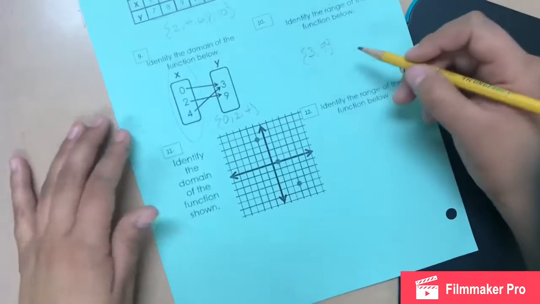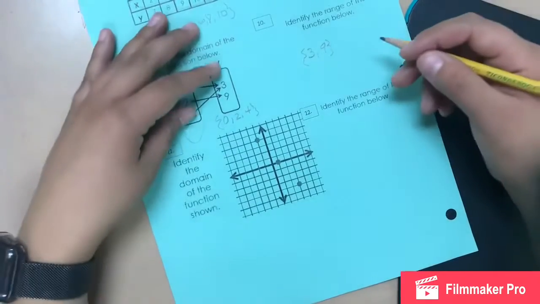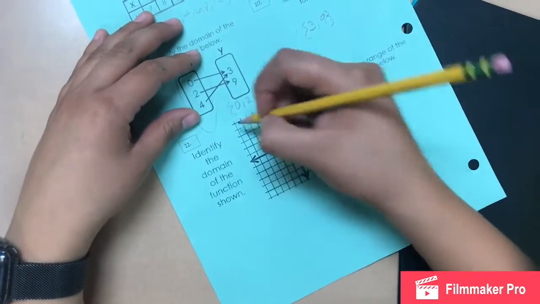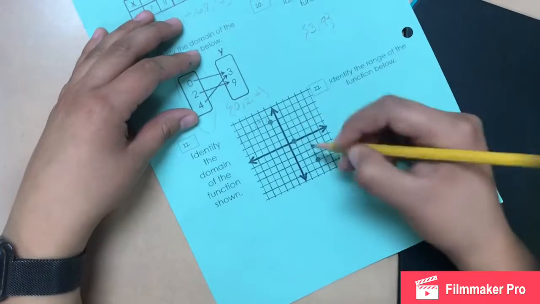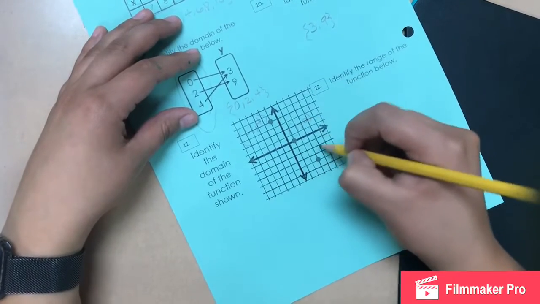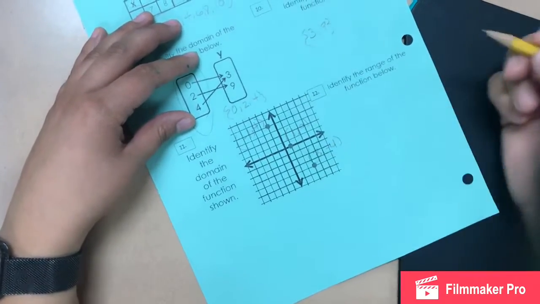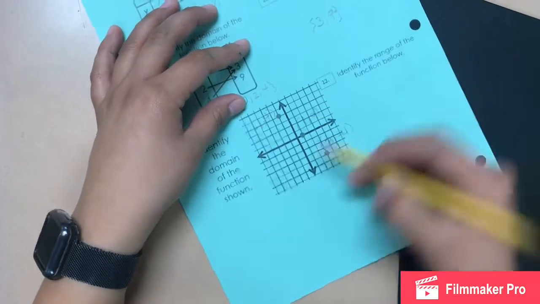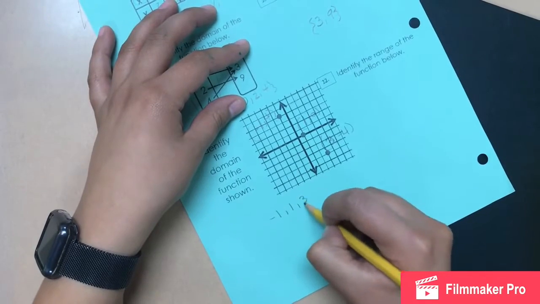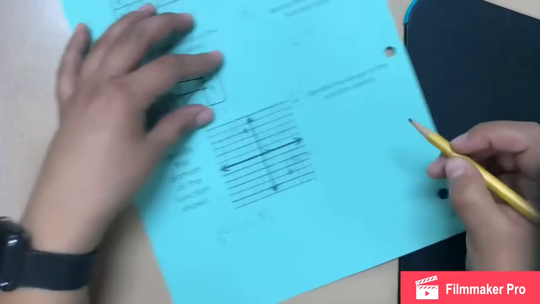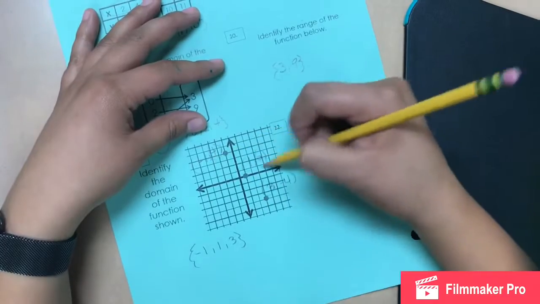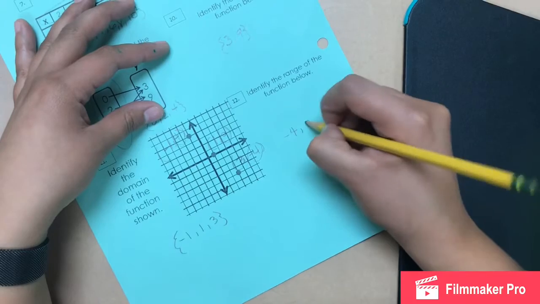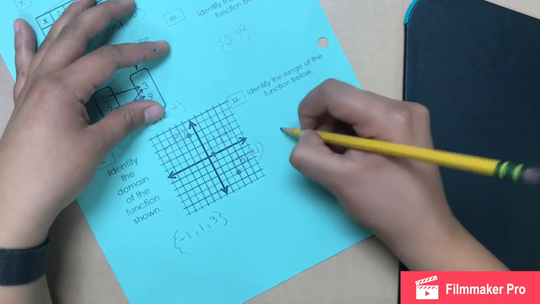Last but not least is another graph. So multiple ways to do it, but I'm going to go ahead and write the coordinates of these points. So this is negative 1, 4. This is 1, 0. And this is 3, negative 4. So my domain is your x value, so that's negative 1, 1, 3. Make sure they're in order from least to greatest, which they are. My range is your y values, that's 4, 0, negative 4, but make sure they're in order from least to greatest, so that's negative 4, 0, and then 4. And there you go.